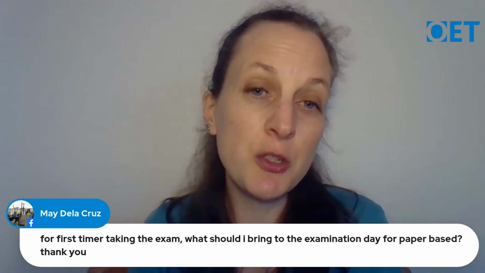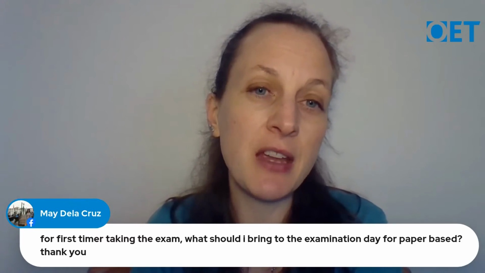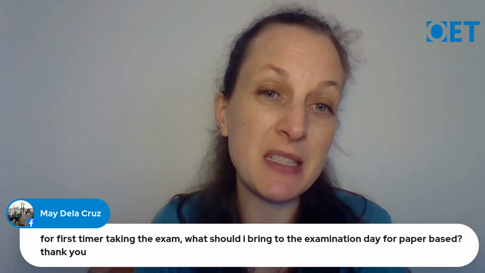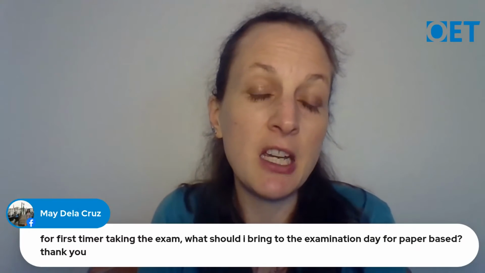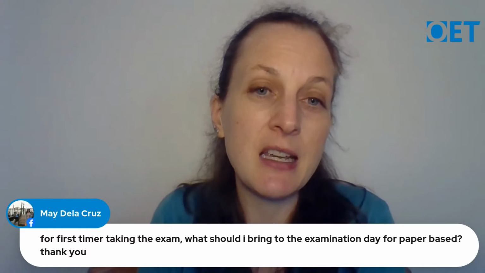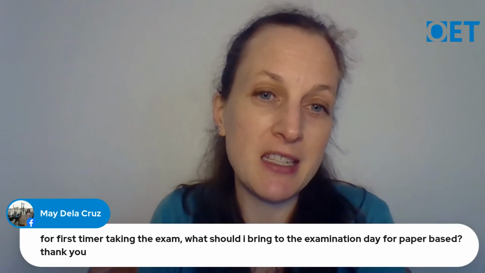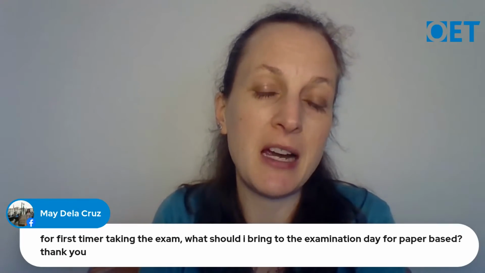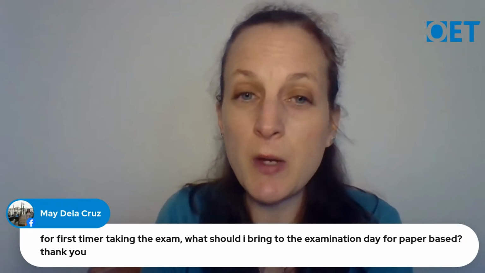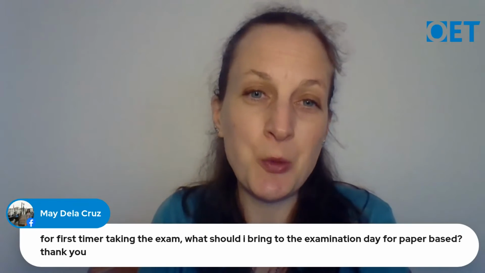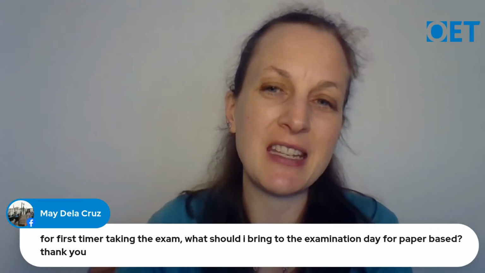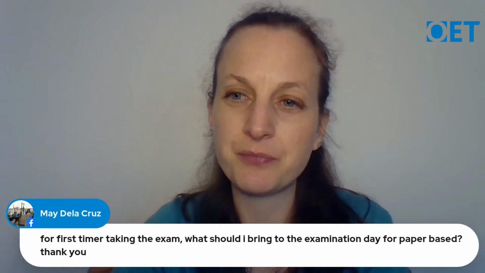And then it could be that the test venue itself will have some specific requirements linked to COVID. So for example, they may require you to wear a mask, and that should be communicated to you by the test venue prior to your test day. But for all candidates taking paper-based OET, ID, water bottle, stationery are the things that you need to make sure you have.